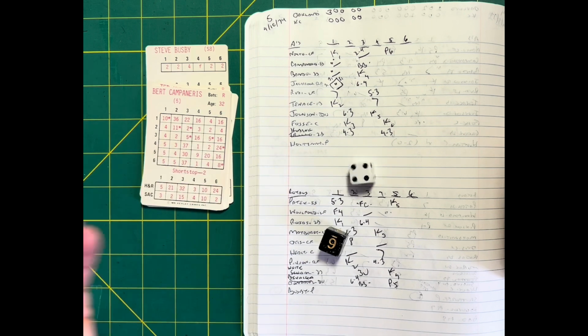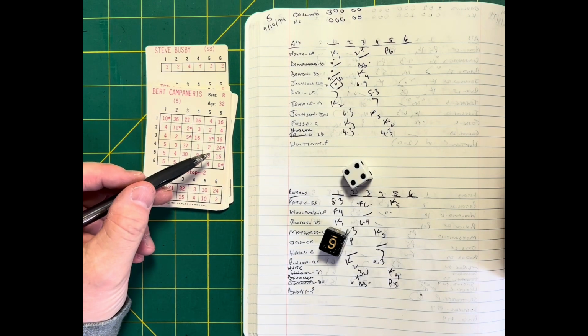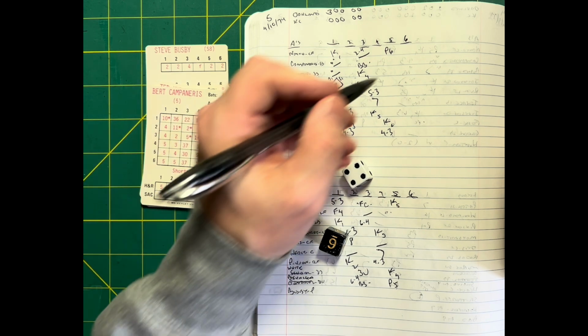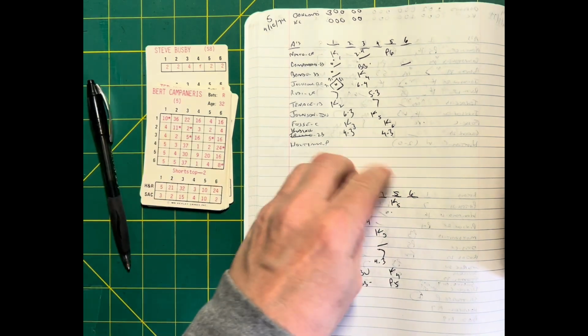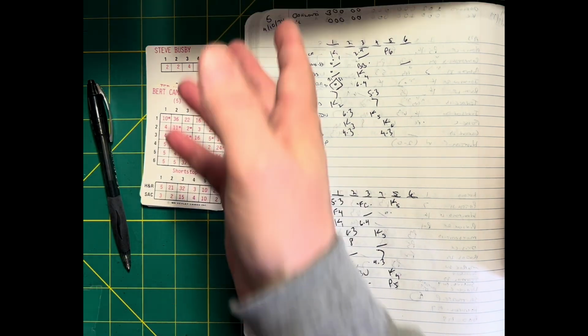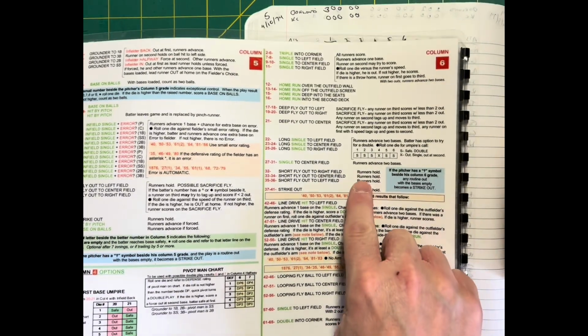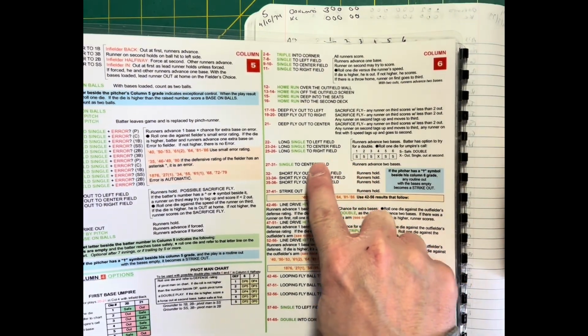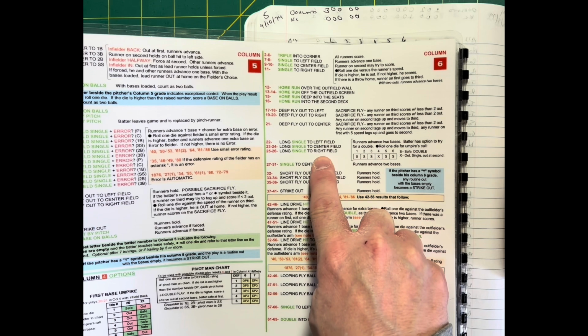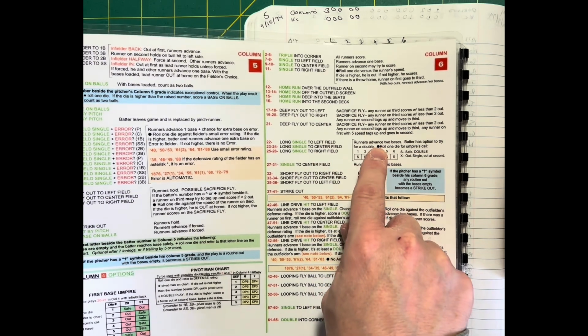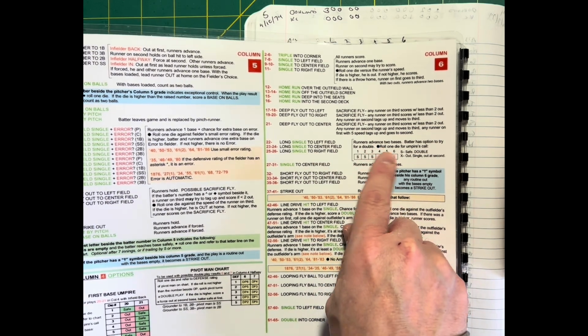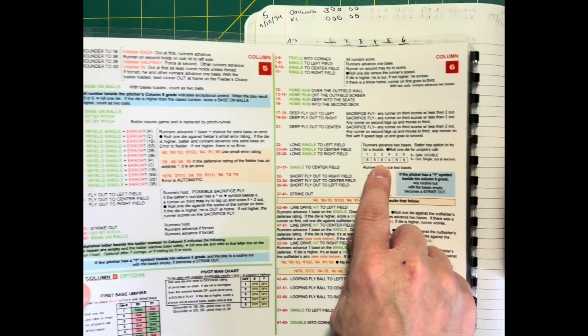Busby winds and deals to the Oakland shortstop. And Campy hits a base hit to right. And he is going to take a chance for a double. Here's how that works. On the 26th, it's a long single to right field. Runners advance 2 bases. Batter can try for a double.